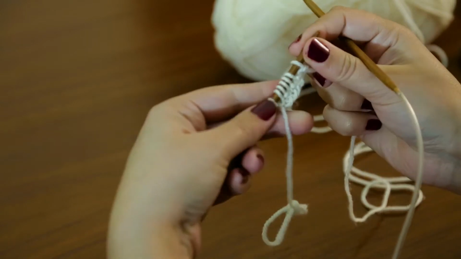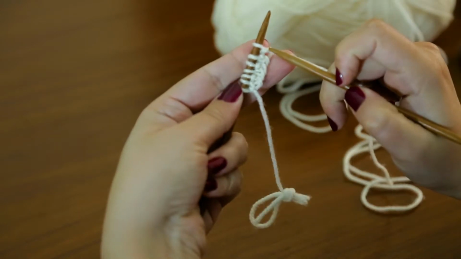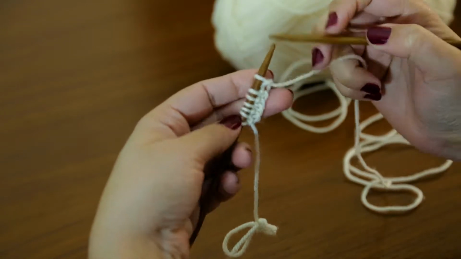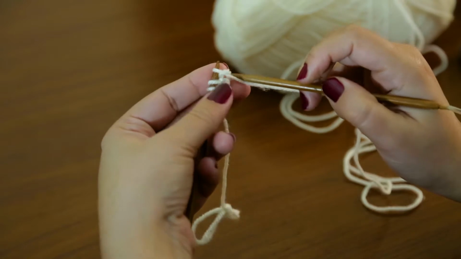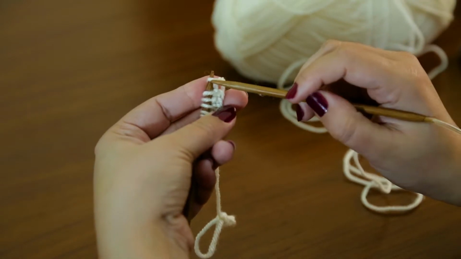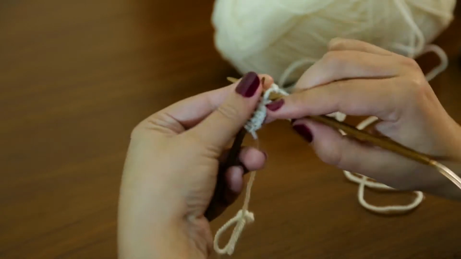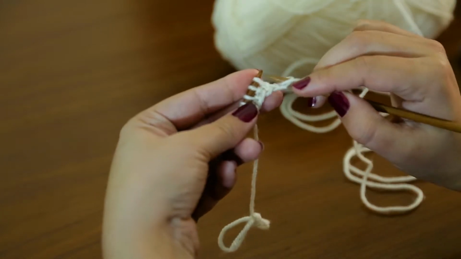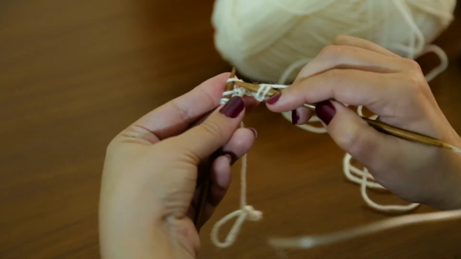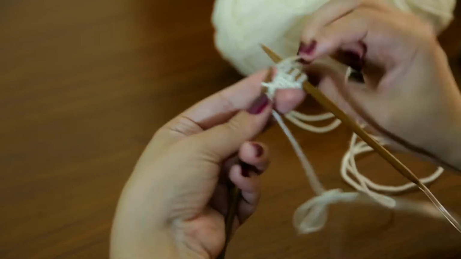We're going to go back and look at what we need to do here. What stitch do we see here? You see a purl, right? This is a knit stitch and this is a purl. So we're going to do the opposite of whatever stitch we see. We see a purl here, so we're going to do a knit stitch. For the knit stitch, we're going to do a purl stitch. So it's going to be the total opposite of what we're seeing.